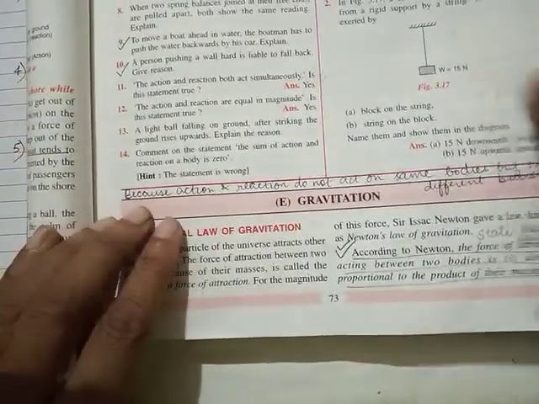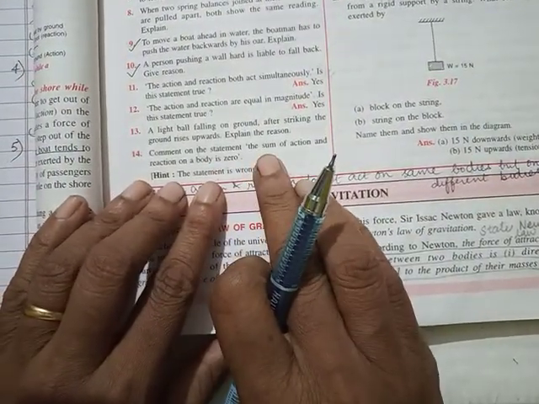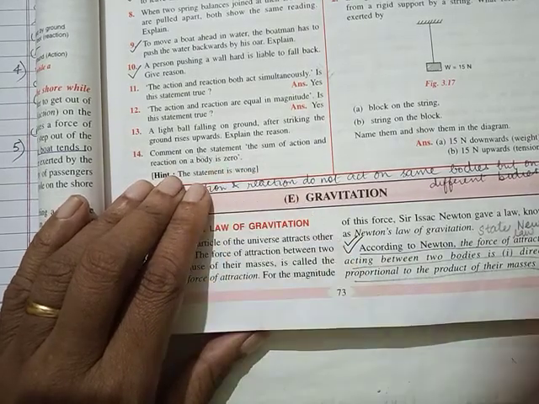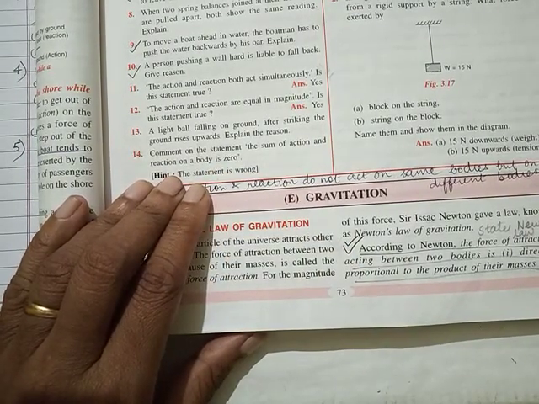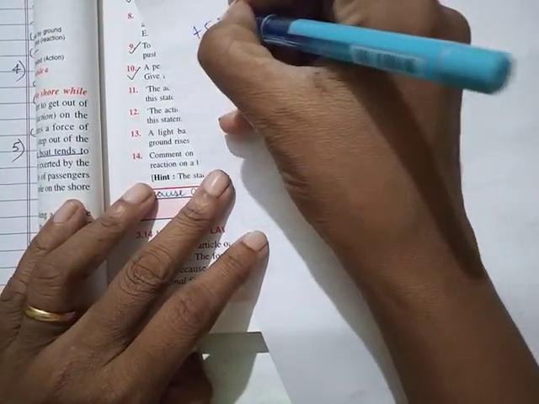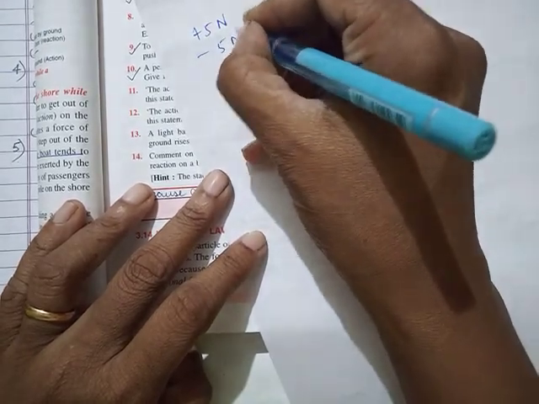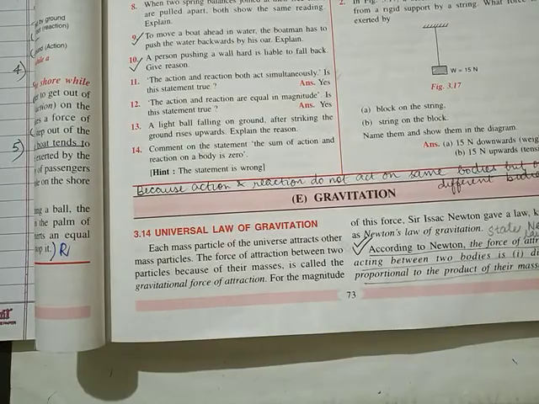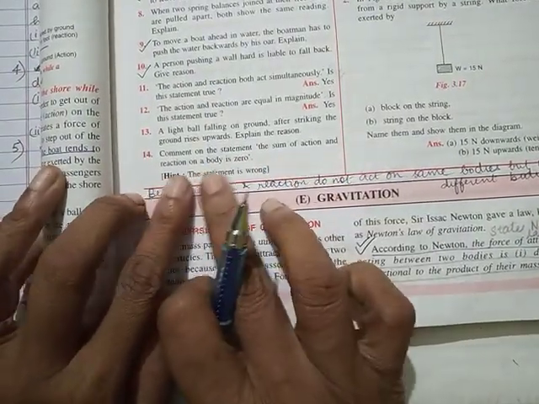Okay, now here there's one question. Comment on the statement, sum of action and reaction force of a body is 0. Can you say the sum of action and reaction force is 0? We say action and reaction force are equal and opposite. In the sense, if action is plus 5 Newton, reaction is minus 5 Newton, then they should cancel each other. No. You can't say that their sum is 0.